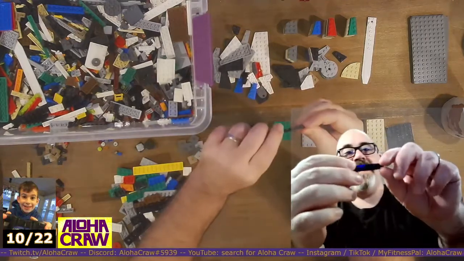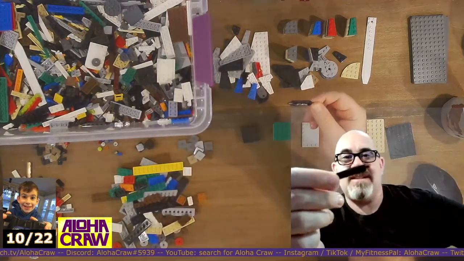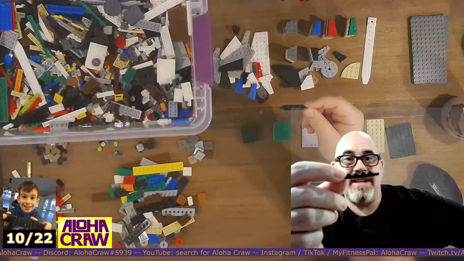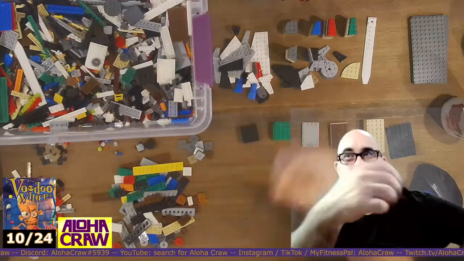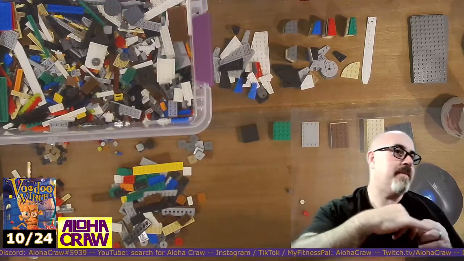Now, this particular piece, I would not store this with plates, because I view this as a connector because it has the Technic pin on the end to go into a wheel.